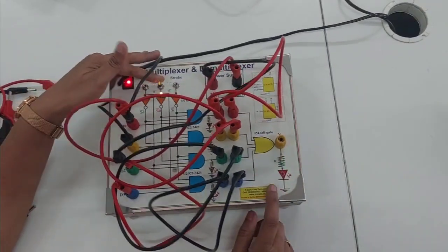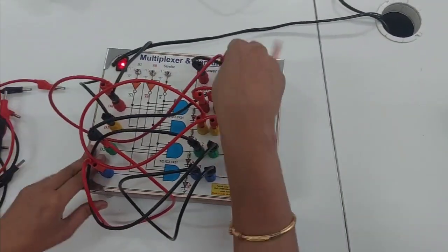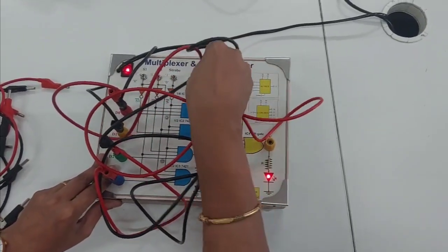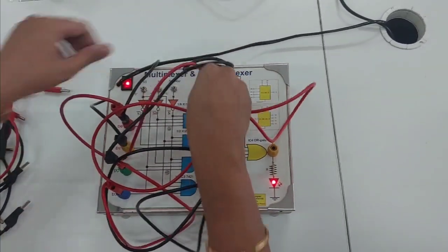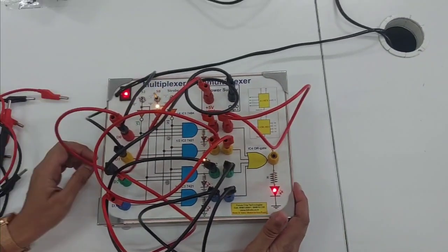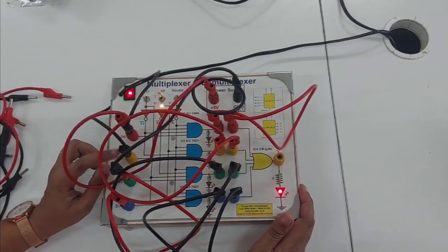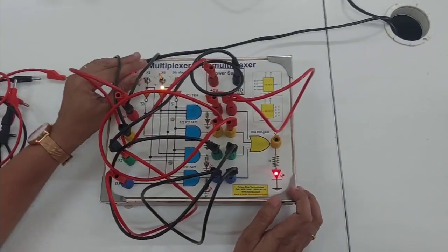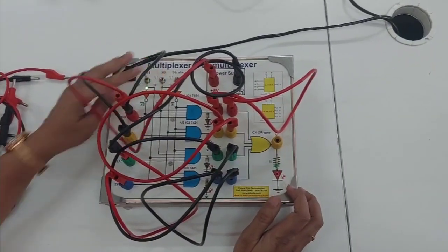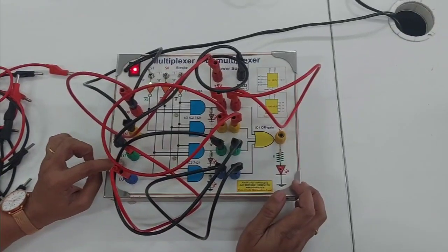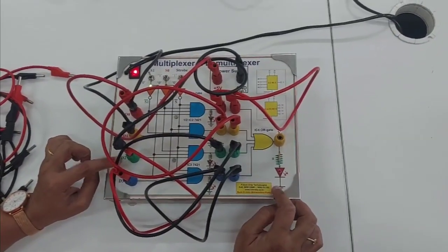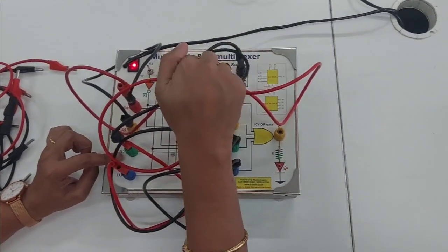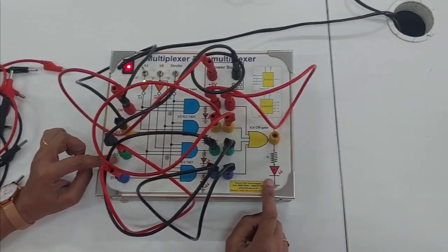Okay. Next, when we apply the select inputs 0, 1, at that time the data coming from the D1 line is available at the output. When the select inputs are 1, 0, the data coming from the D2 line comes to the output. Right now D2 is connected to the ground, so the output is 0. If I replace it, we get the output as 1.